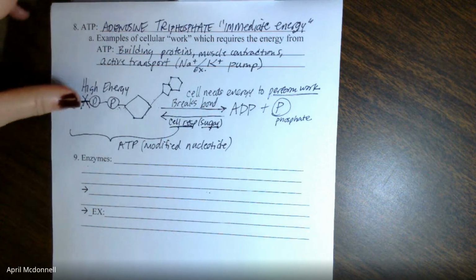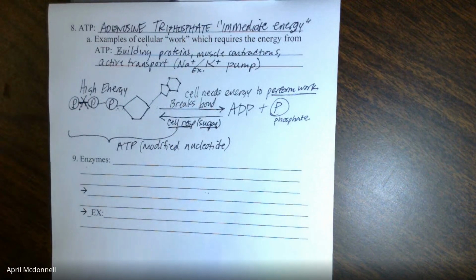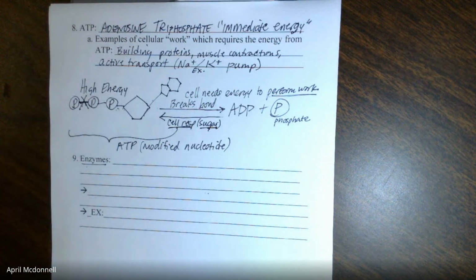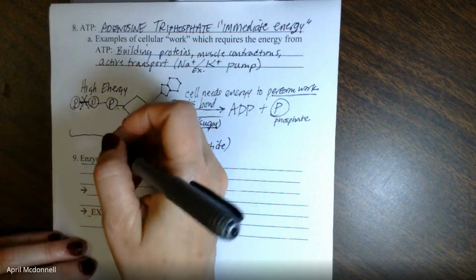All right, let's get to our term enzyme. Since our lab is about the pineapple enzymes, the definition of an enzyme is that enzymes speed up reactions so that reactions occur at a rate which sustains life.